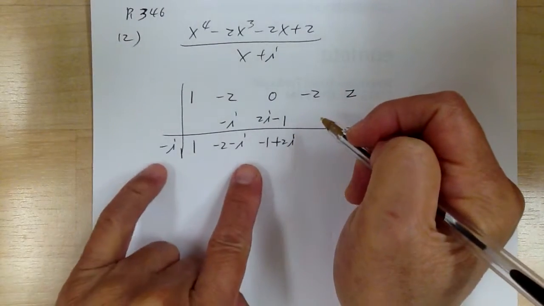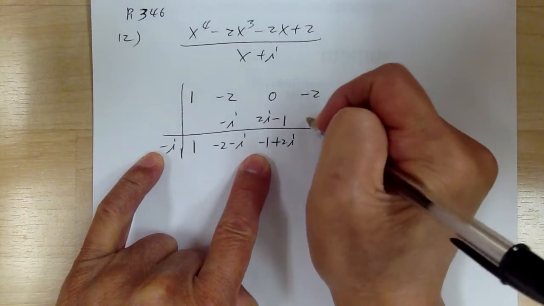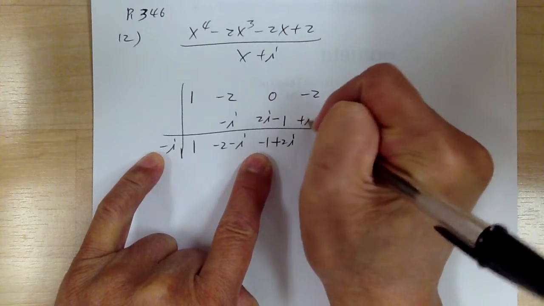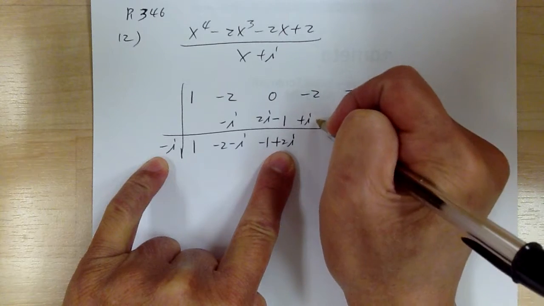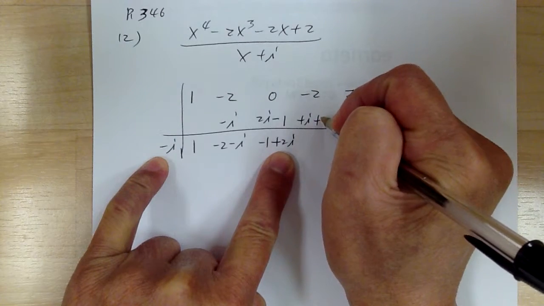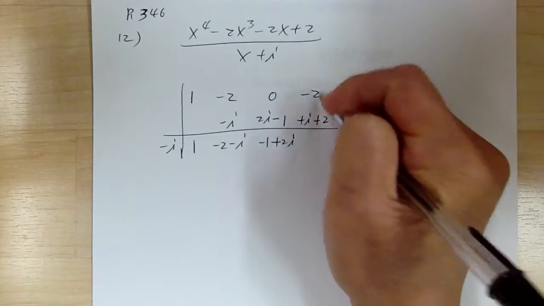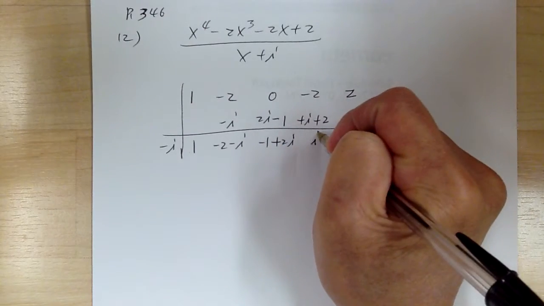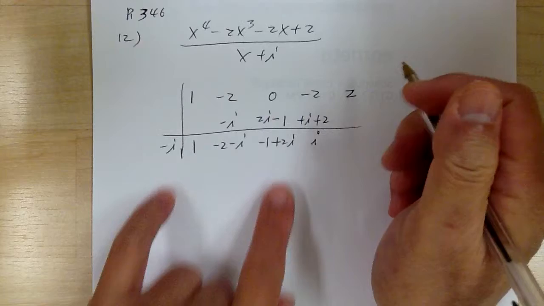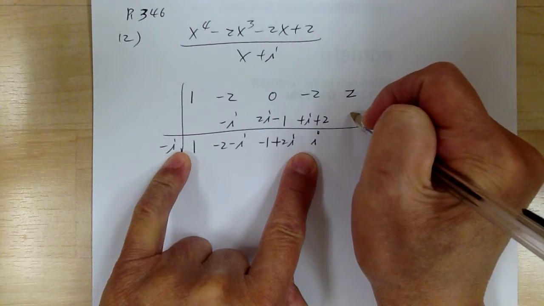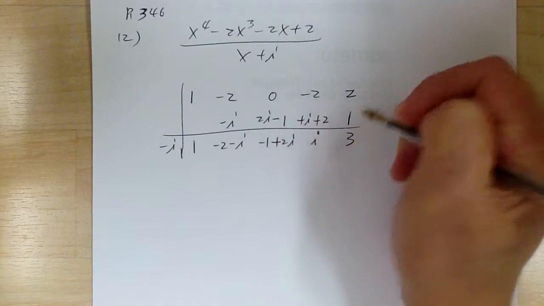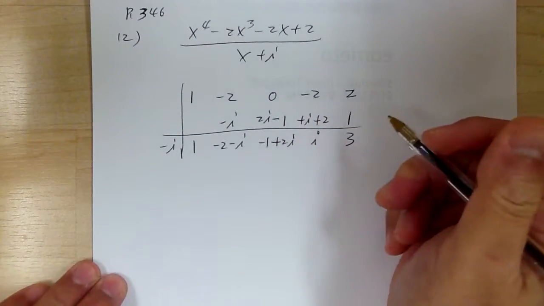Okay, then next go ahead and multiply, so this is going to be positive i, and this would become minus 2i squared, which becomes plus 2. So when you add, you're going to get i. When you multiply, you're going to get negative i squared, so it becomes positive 1. So you add, you get 3. So this one you have to be very careful on.